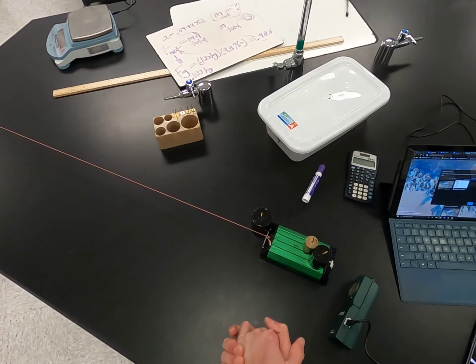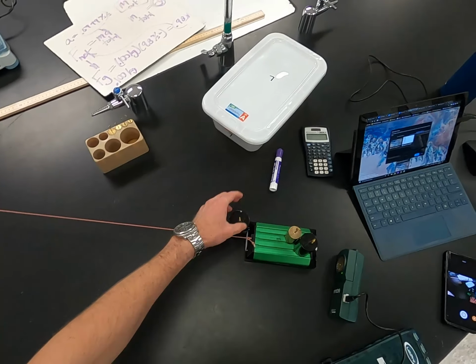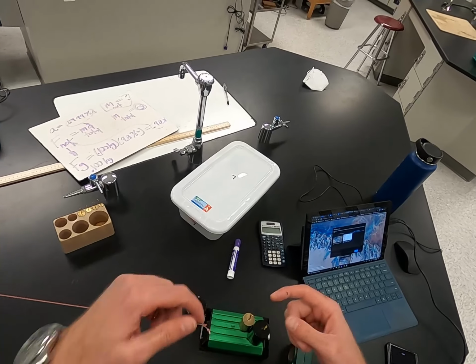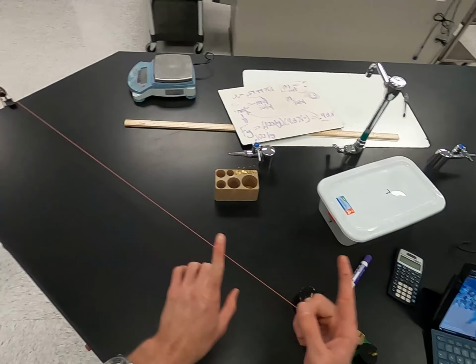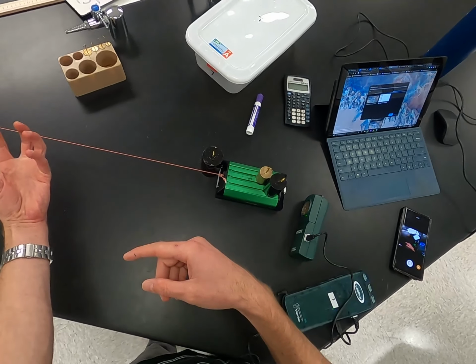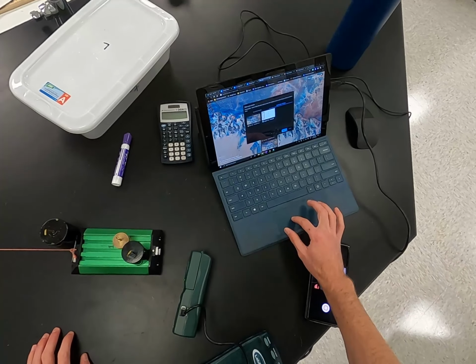It's getting a little dicey now because I have 300 grams over there and it was starting to pull everything, including my kilogram mass. So this will be our last heavier one, and then we'll go down and do a lighter one. But again, there's 300 grams over there, which is 0.3 kilograms that's getting pulled down by gravity. And so I'm just going to pull it over and we'll start taking our data.